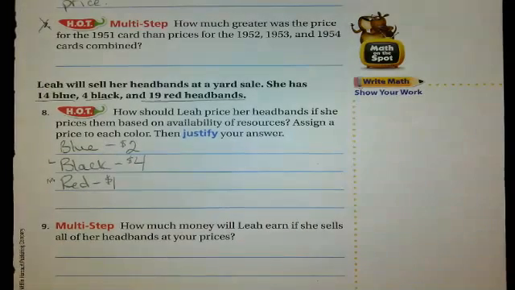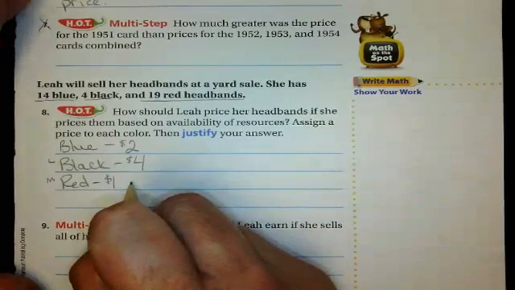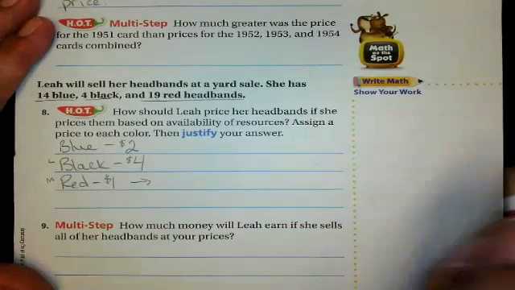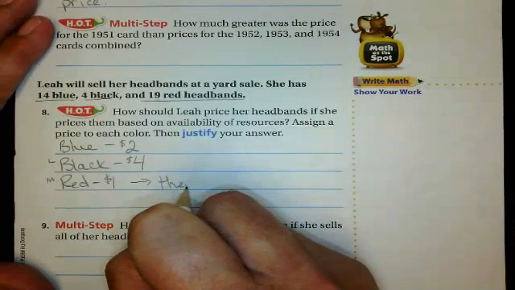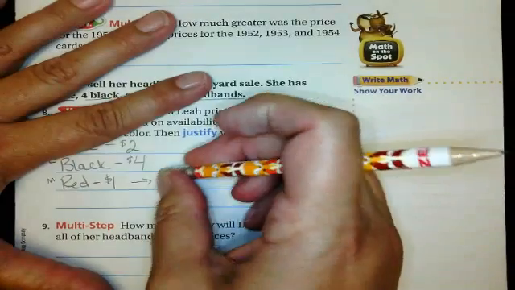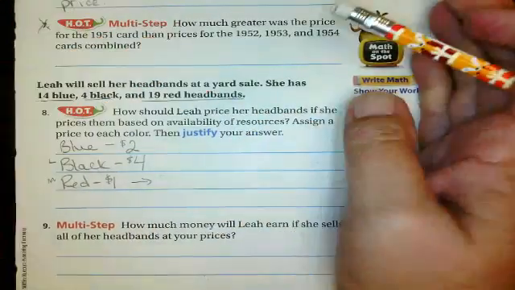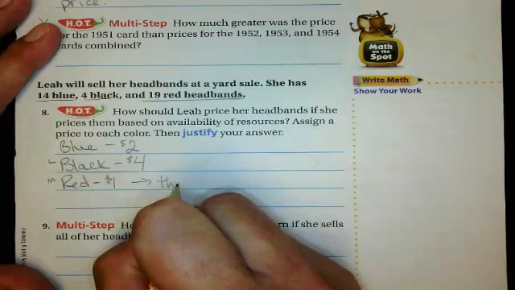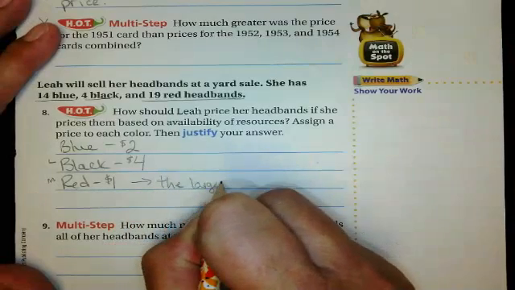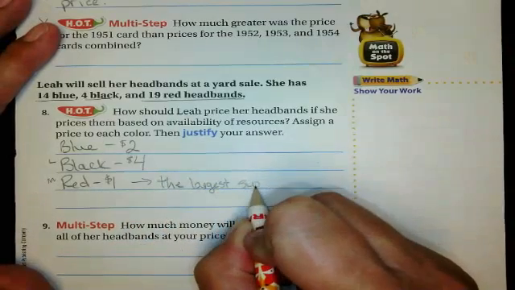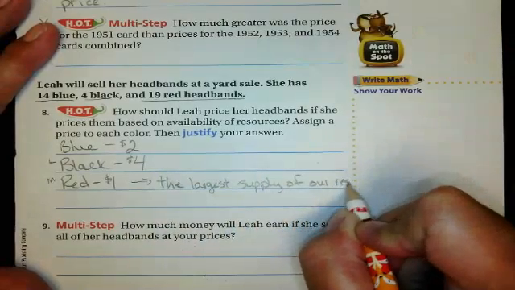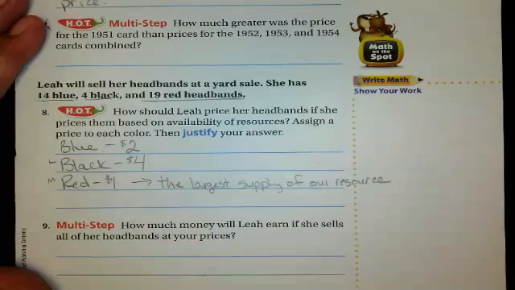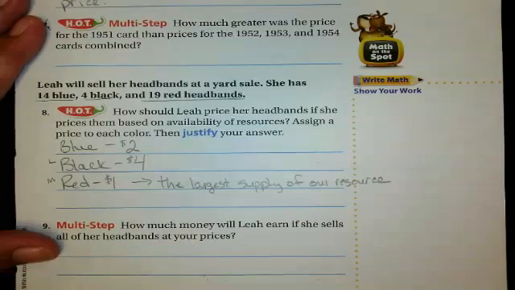So now we need to justify our prices. Why did we do that? Well, the red, I'm only charging $1 because, let's use our vocabulary, this is the largest supply of our resource. So it's going to be the least expensive.